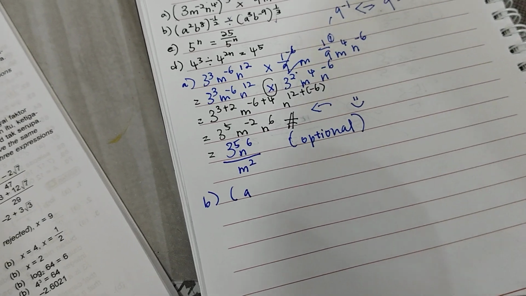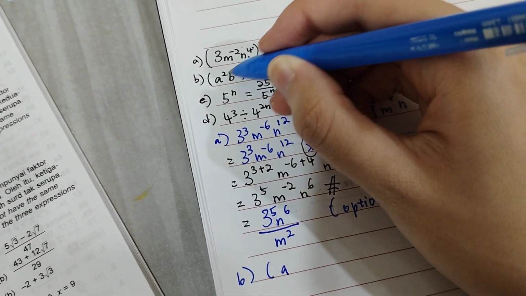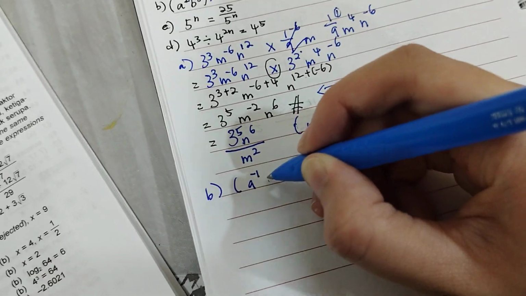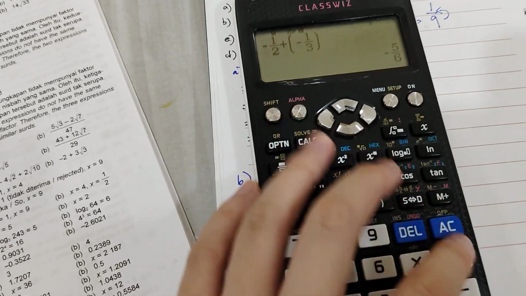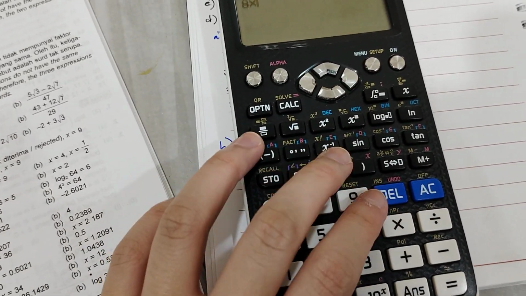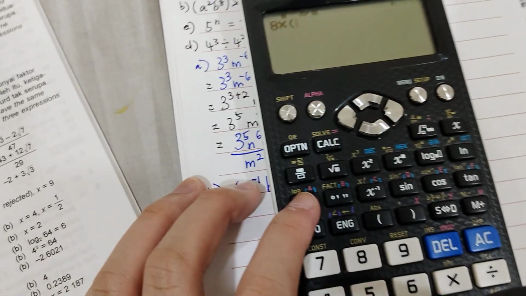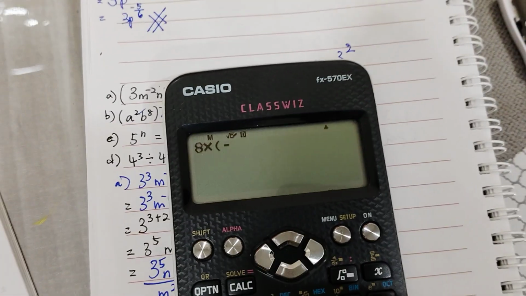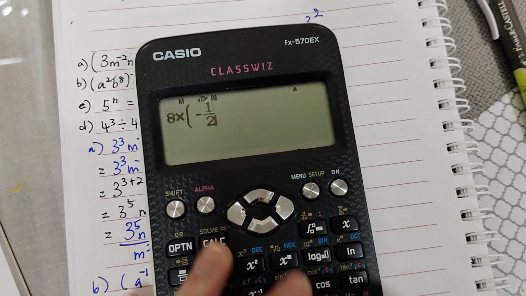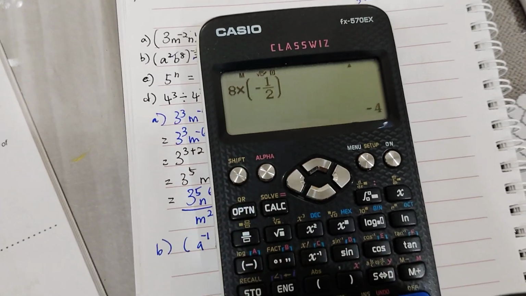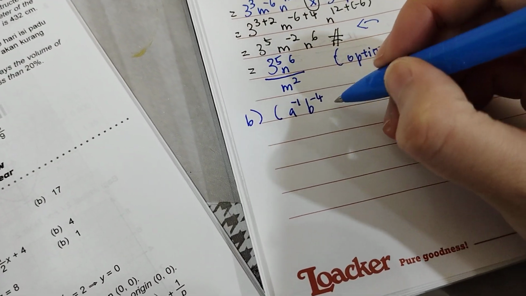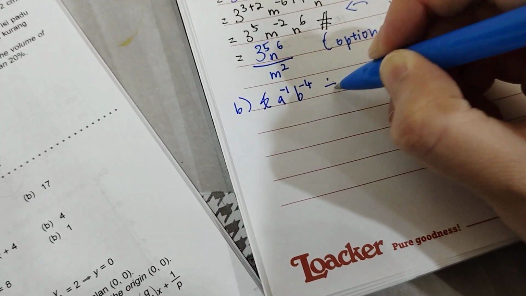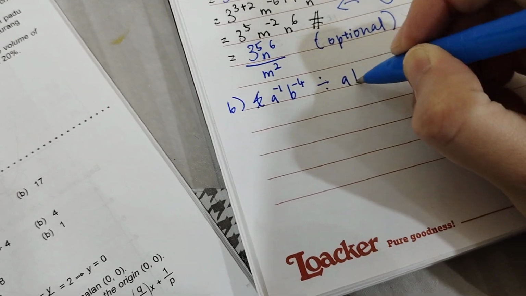Yes, it's times. So 2, you can cancel it out, so you get negative 1. b, 8 times negative 1 over 2, you'll get negative 4, okay, cool. Over here, b to the power negative 4. Then you divide it by a cubed again. This is 1. b to the power negative 9. Hold up.